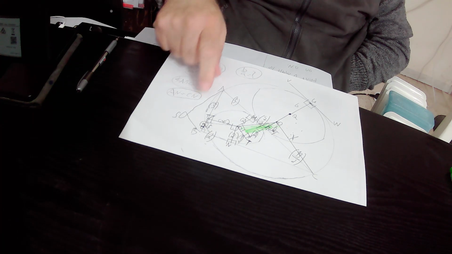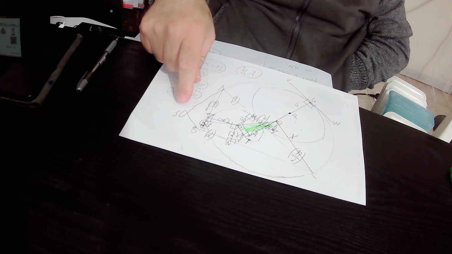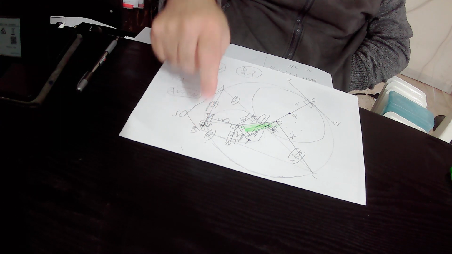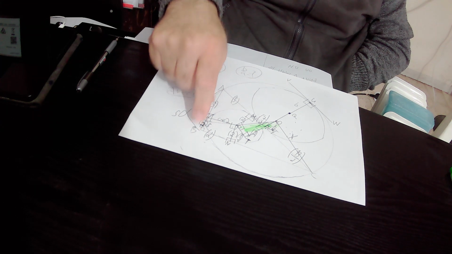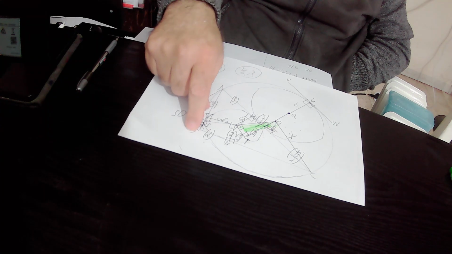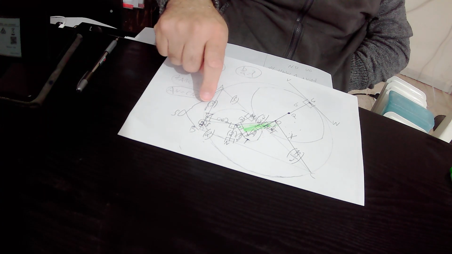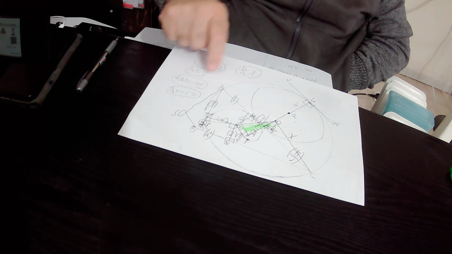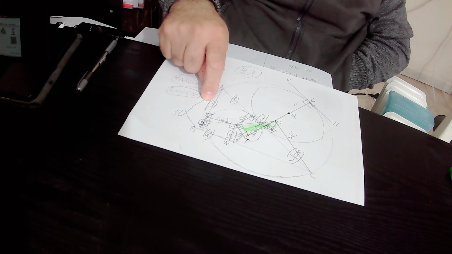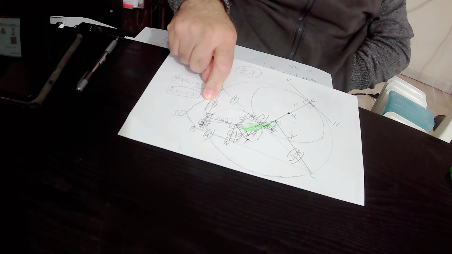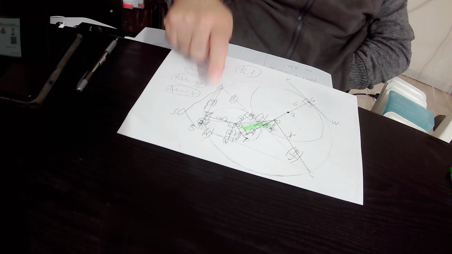So, it is given in the problem that AB is 5. We found out that TB is 2, therefore AB minus TB is AT. AB is 5, TB is 2, so 5 minus 2 is 3, and AT equals 3.